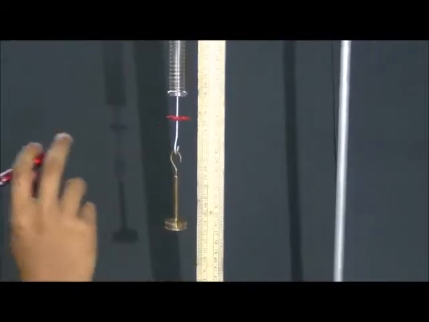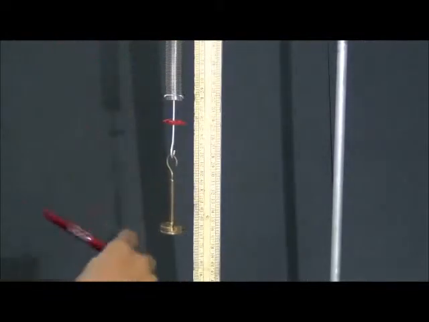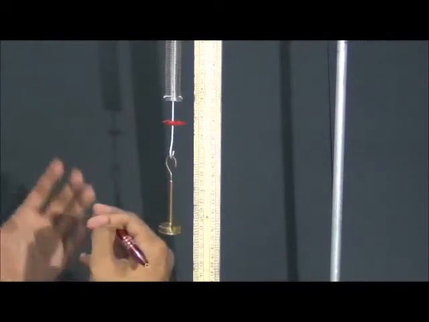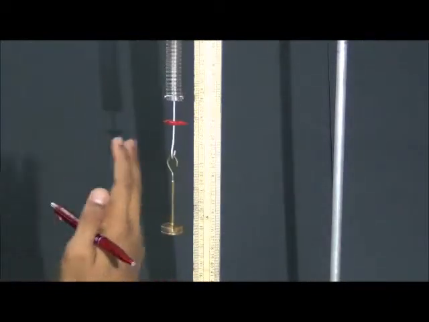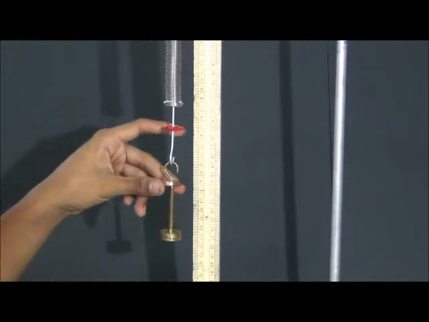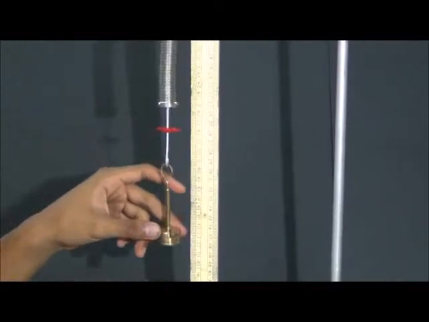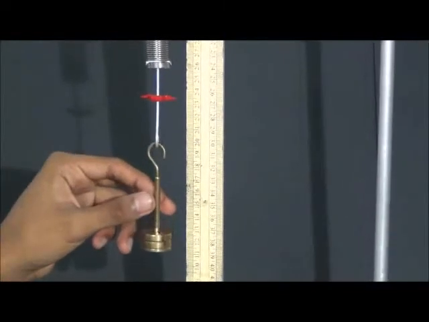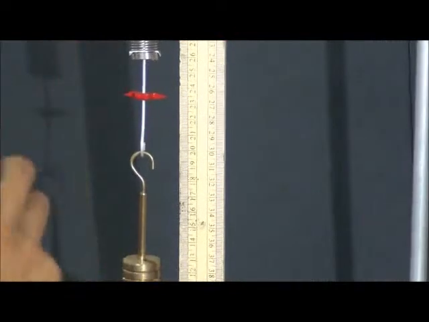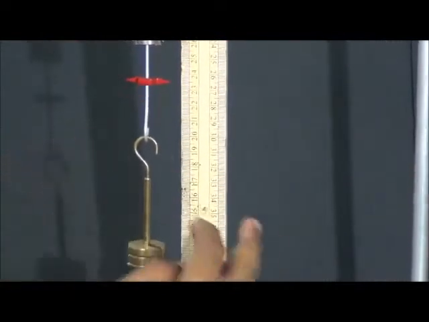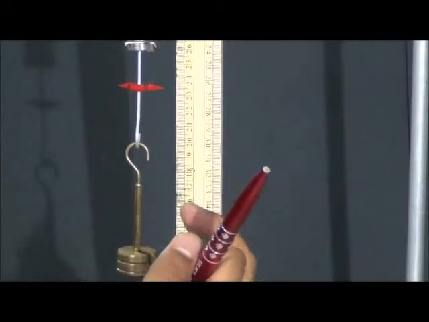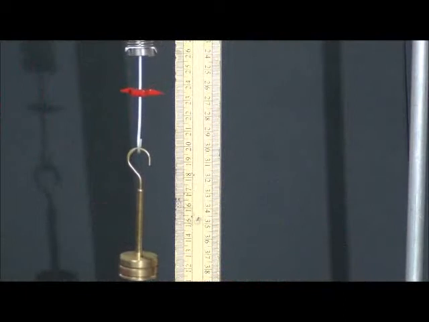It is at 28.5, so the total length is 11.5 centimeters, or the extension is 4.0 centimeters. Add one more, so it's going to be 0.6 Newton. It's at 26.5, so the total length is 13.5, or the extension is 6 centimeters.